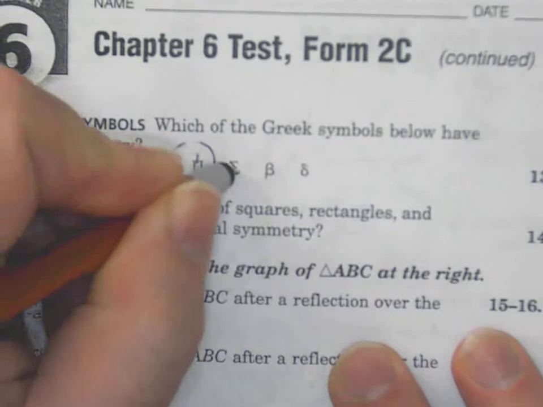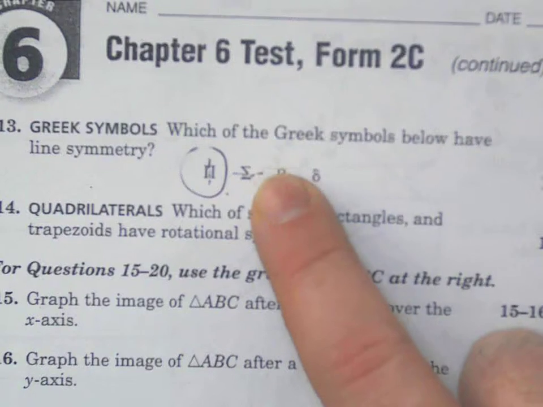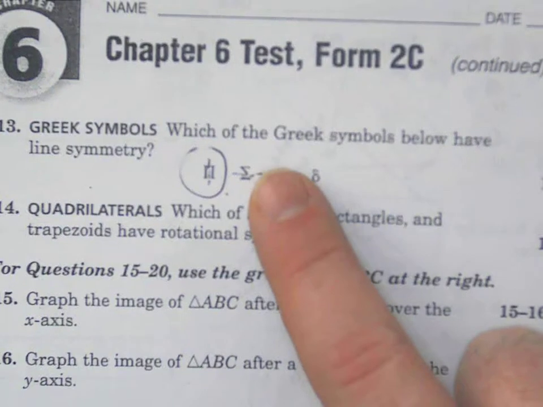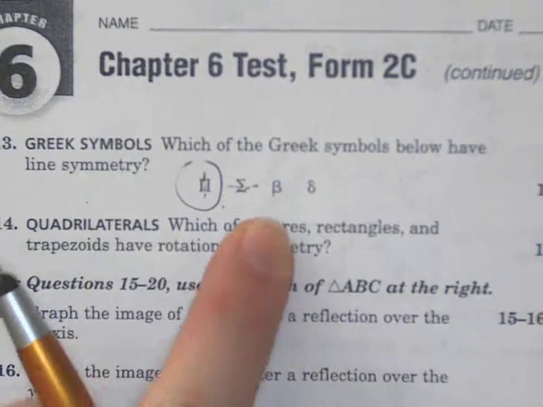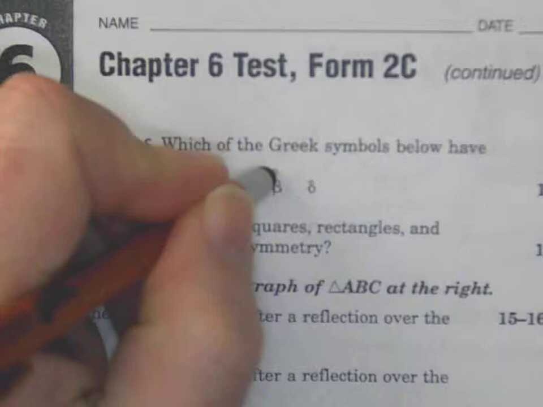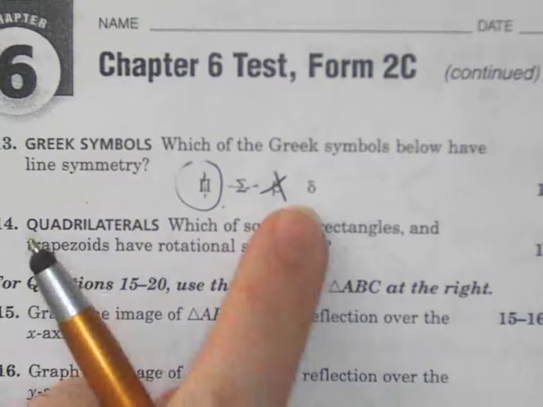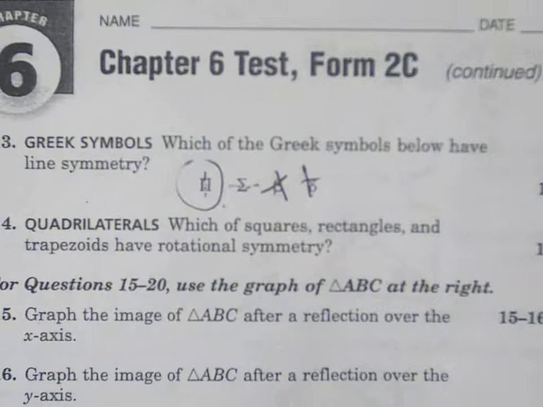This has line symmetry going left to right, even though I think the bottom is larger than it is on top. I think that's just the typeset, the font that they're using. This one right here, the little tail on the bottom, makes it so it doesn't have line symmetry. And this is not closed on top, so it doesn't have line symmetry. So just the double I there and that kind of E-looking one.